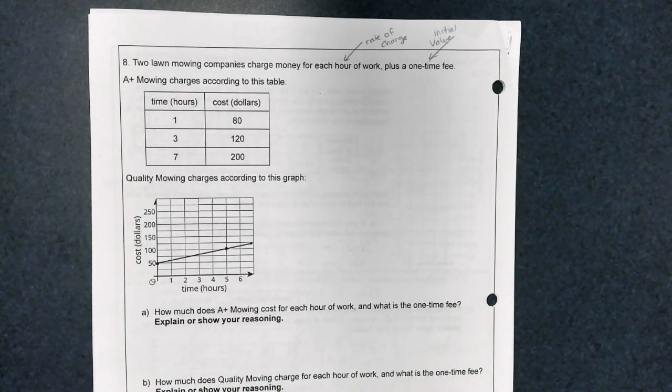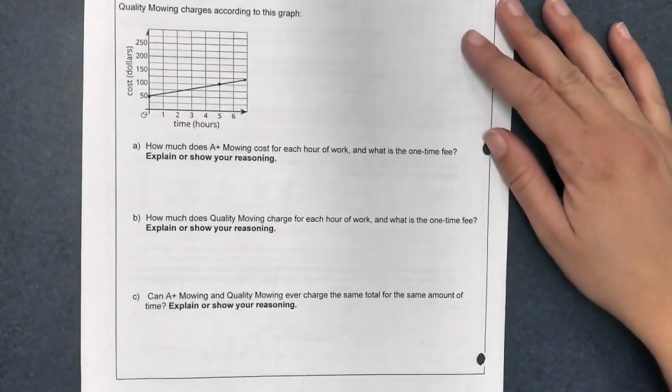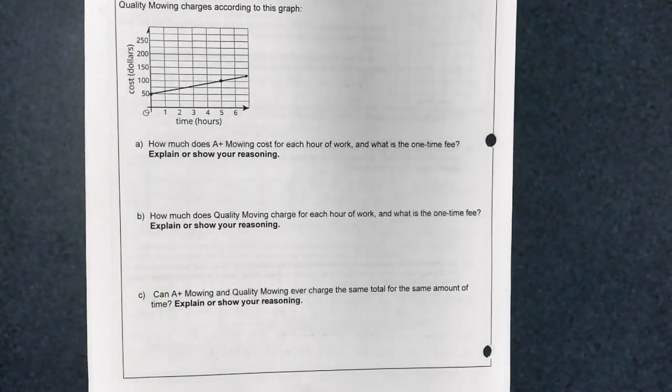We have A plus mowing charges according to this table. Quality mowing charges according to this graph. And we're trying to figure out how much does A plus mowing cost for each hour of work and what's the one-time fee. Same for quality mowing. And then considering whether they can ever charge the same total for the same amount of time.